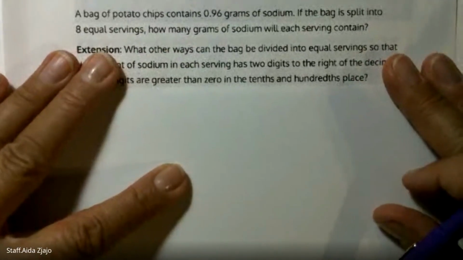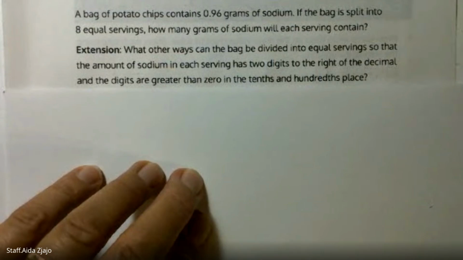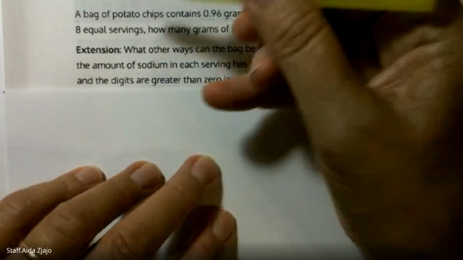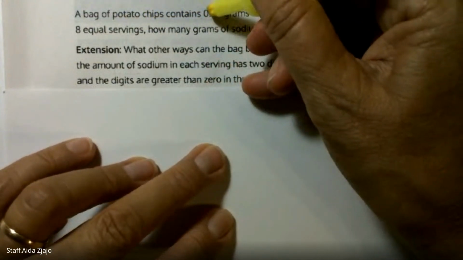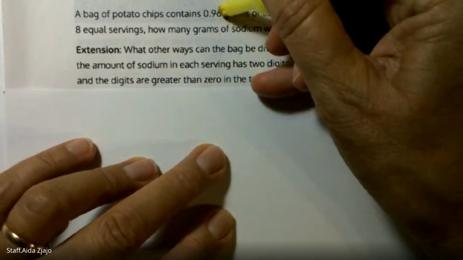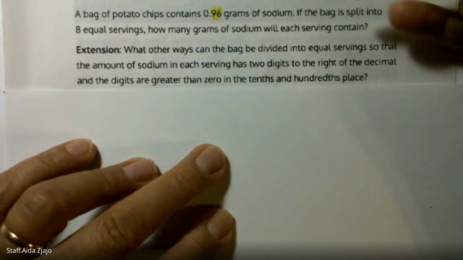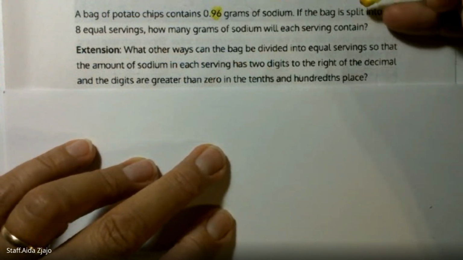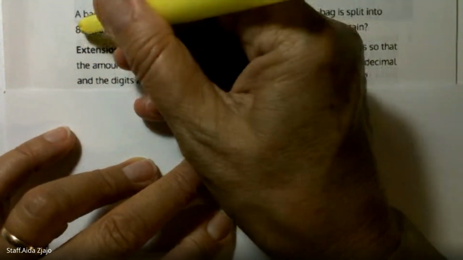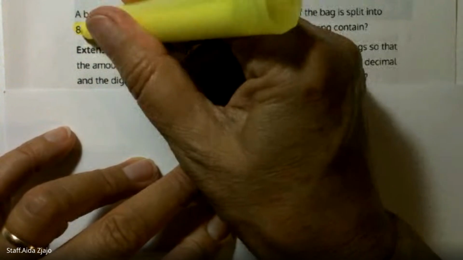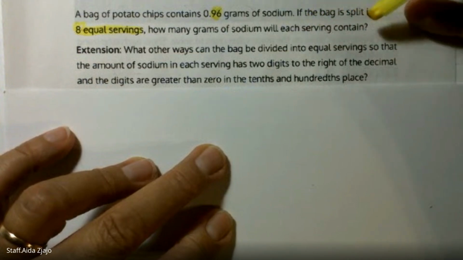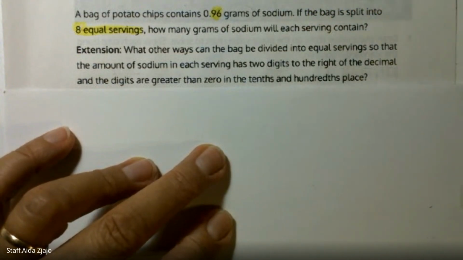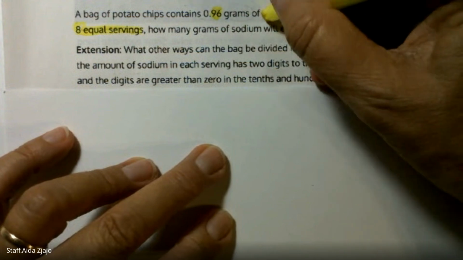It says a bag of potato chips contains 0.96 grams, so 96 hundredths of a gram of sodium. If the bag is split into 8 equal servings, how many grams of sodium will each serving contain? So, thinking about the bag with the sodium, and sodium is salt.